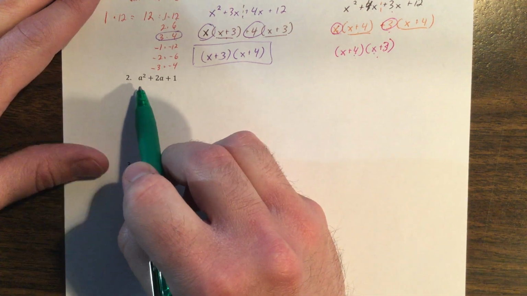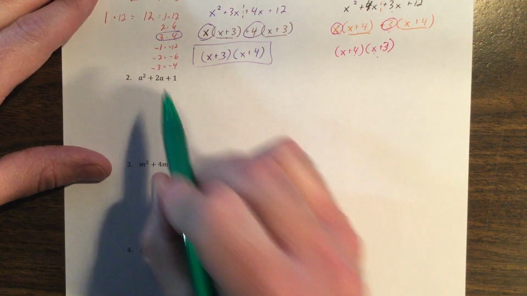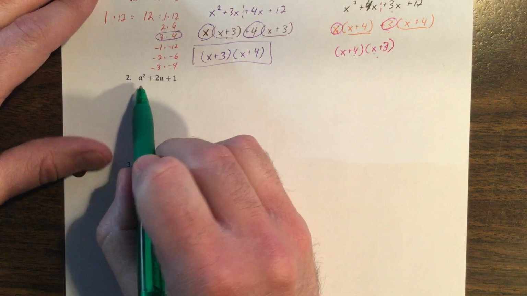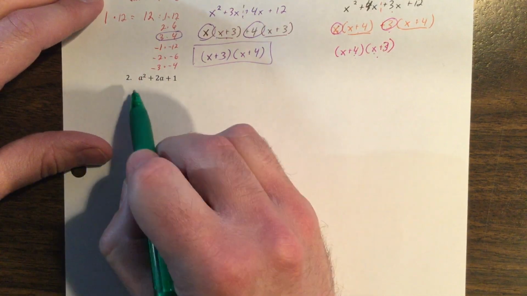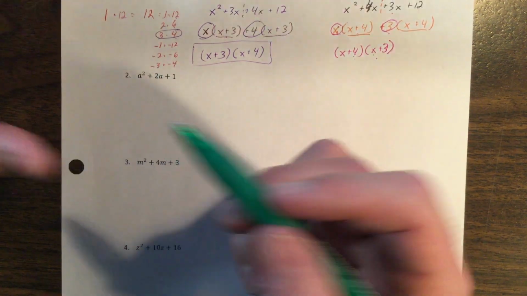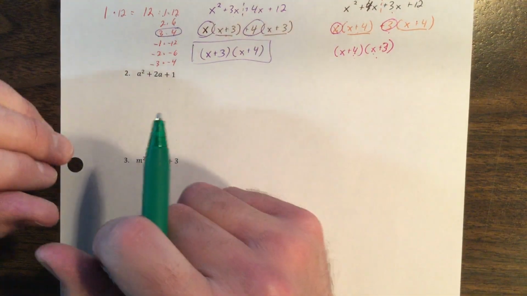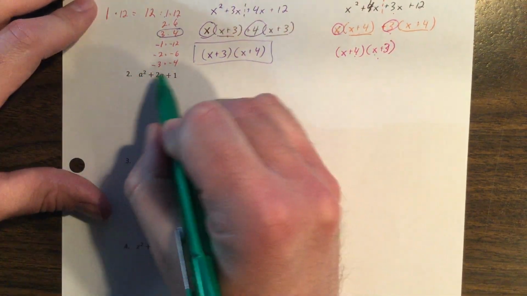All right, so let's take a look at number 2, a squared plus 2a plus 1. Now, here I'm throwing in a different variable, and that's okay. Just pretend that these are x's. If you want to actually change it to x's and then change it back, you can do that. But let's keep it as a's, and we're going to factor it out.